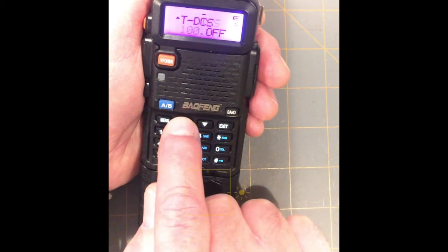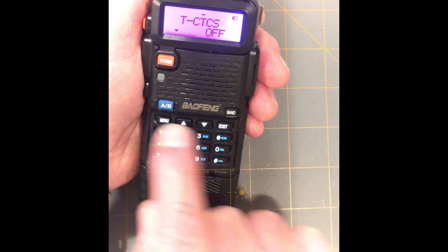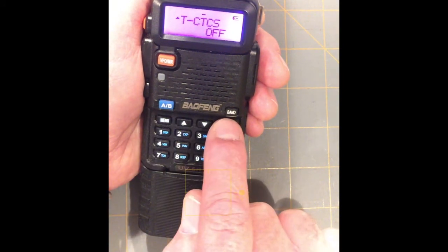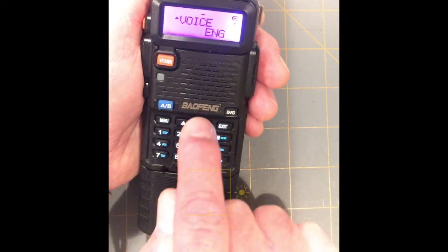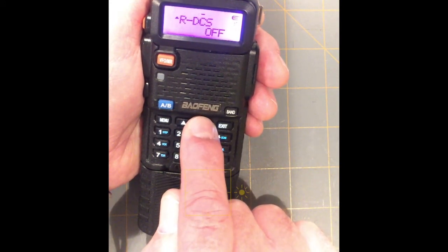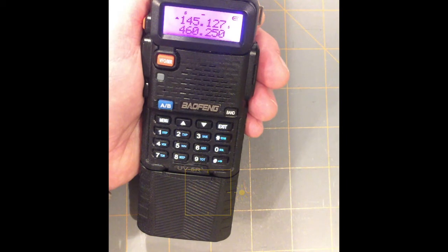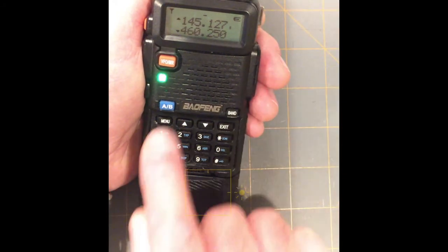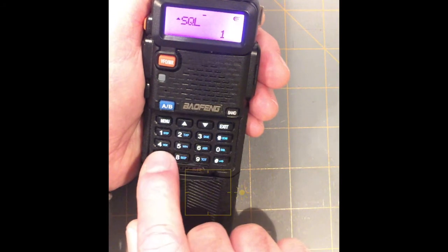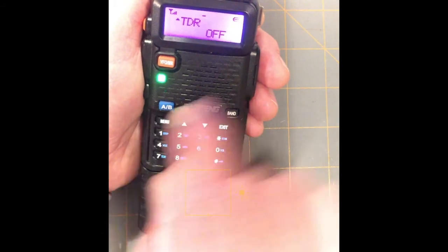Menu. CTCSS. Confirm. Menu. All the tone items are off. Dual standby mode off. Menu 7. Menu. Dual standby. Confirm.